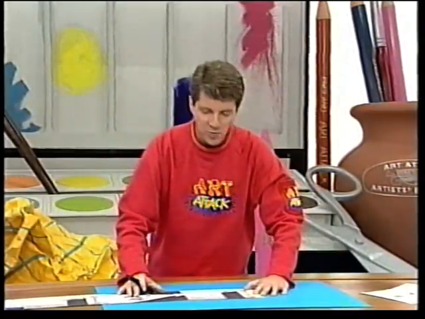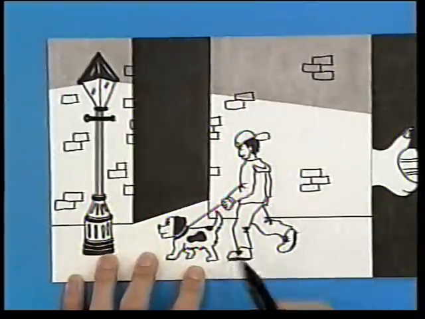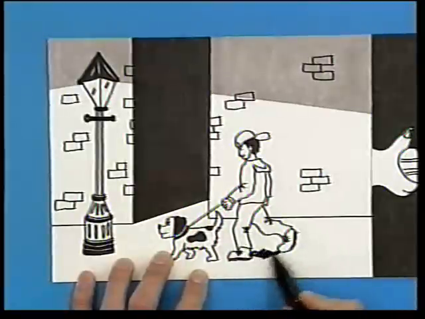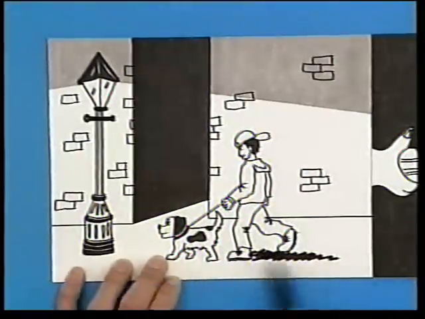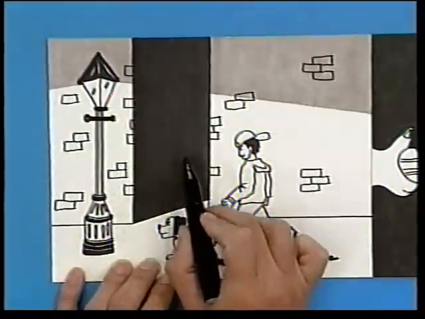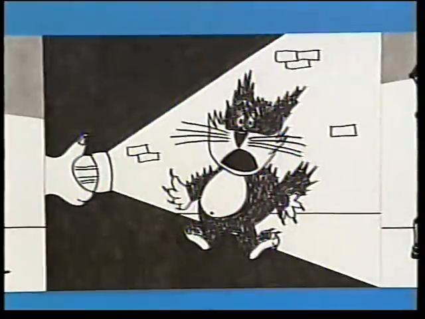So, OK, let's put some shadows into these cartoons. Now, here's Nick. He's taking his dog for a walk at night. The lamp is shining down in this direction, so Nick's shadow will be cast in that direction, and so will the dog's. Suddenly, they hear a noise from down the alleyway. Nick shines his torch down the alleyway, and it's only a cat.